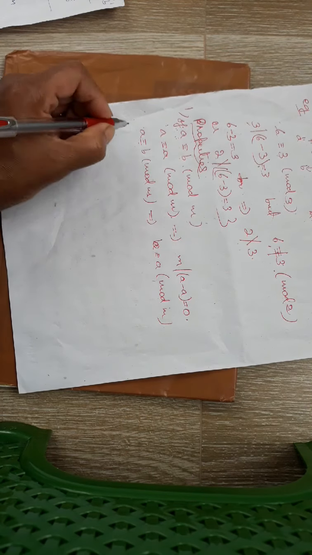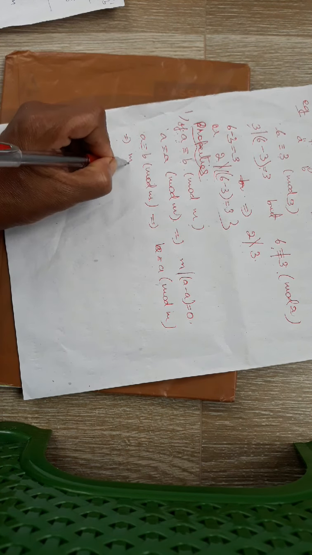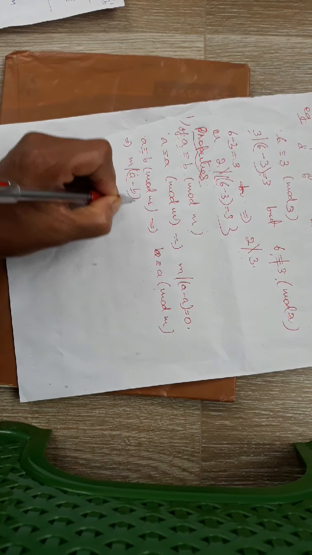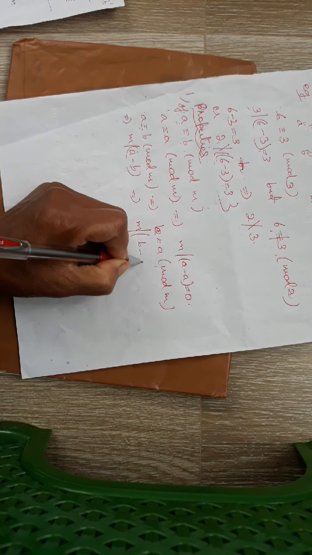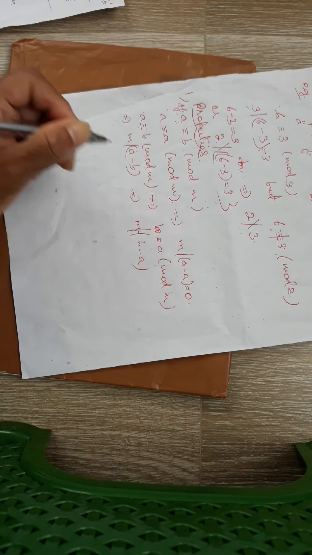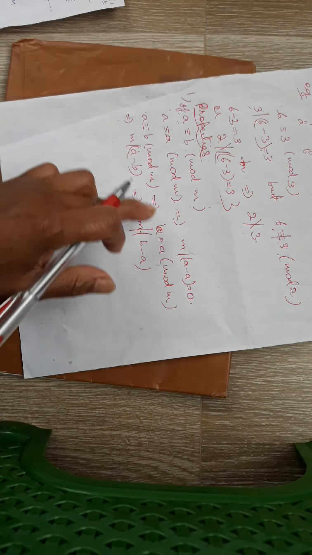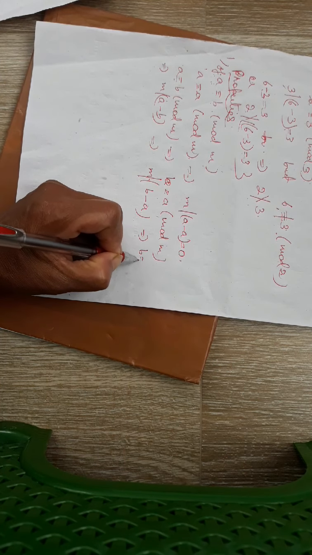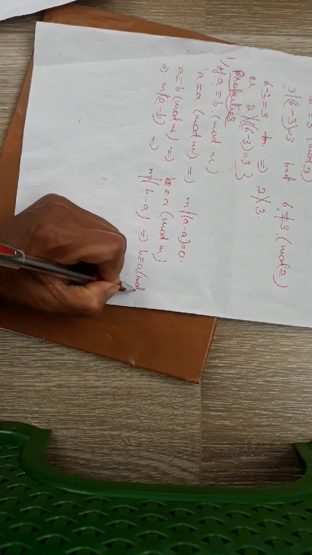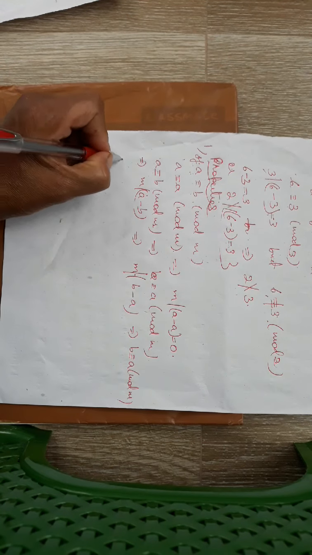Because A congruent to B mod M implies that M divides A minus B, which implies that M divides also B minus A by taking the minus outside. So therefore, if M divides A minus B, it also divides B minus A. So this implies that B is congruent to A mod M. And moreover, it is transitive.